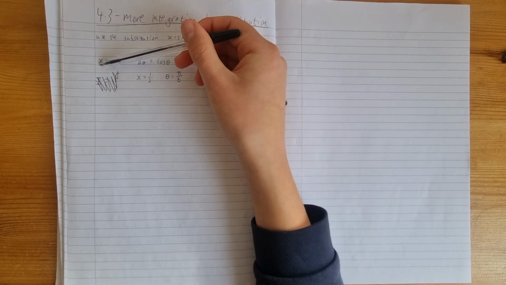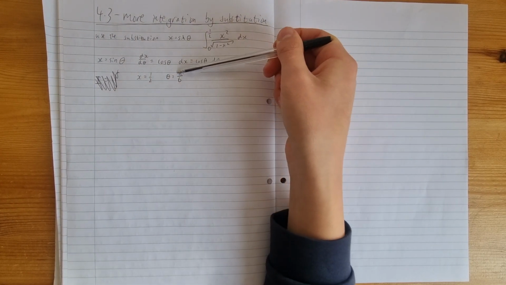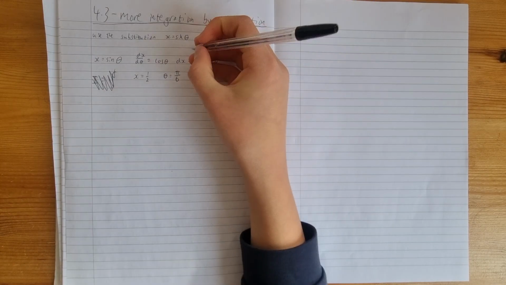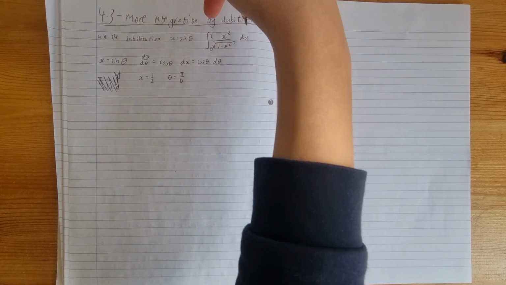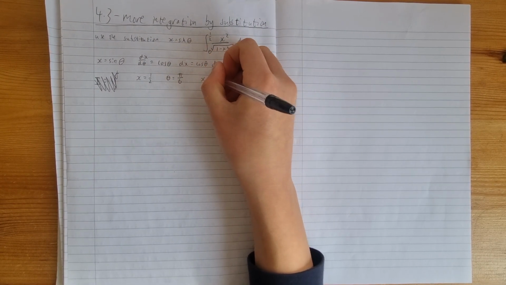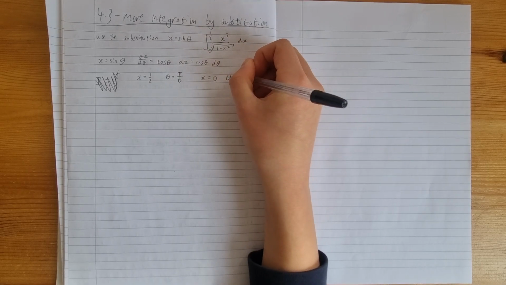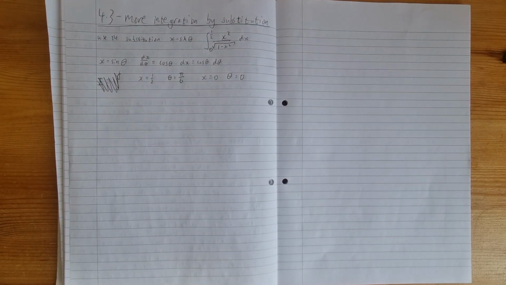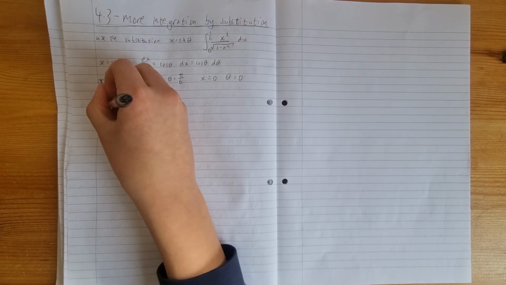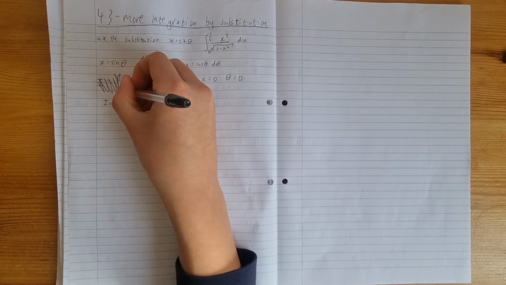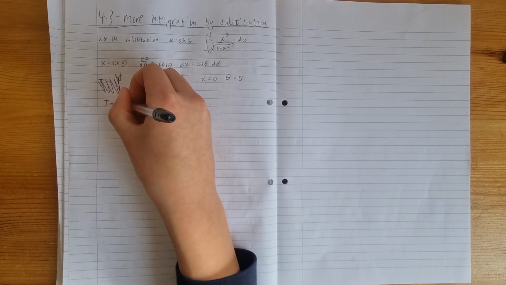Because this needs to be equal. So x is equal to 1/2, and sine of theta is equal to sine of pi over 6, which is equal to 1/2. So it all works out. And we also need to match the lower bound. So if x is equal to 0, well, in this case, theta is going to be equal to 0, because sine of 0 is equal to 0. So now that we've changed our bounds, the integral is equal to, so the upper bound is pi over 6, and the lower bound is 0.